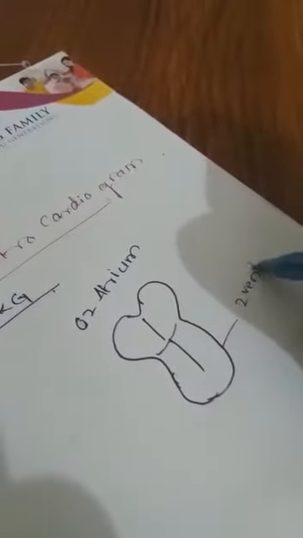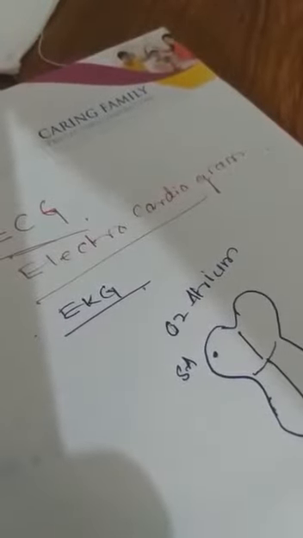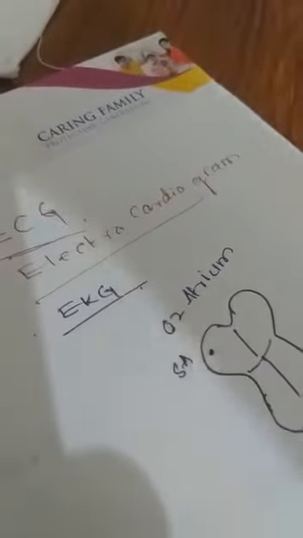Two atria, atrium and two ventricles. The electrical activity of the heart begins in the right atrium. Here we have a node, the SA node, which has the property of generating electrical impulses on its own.